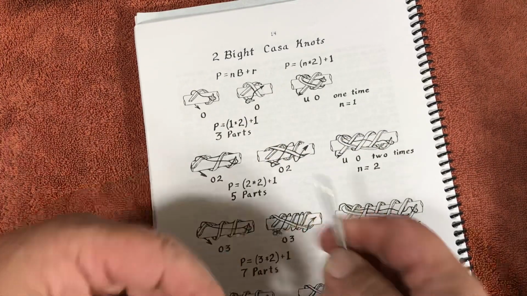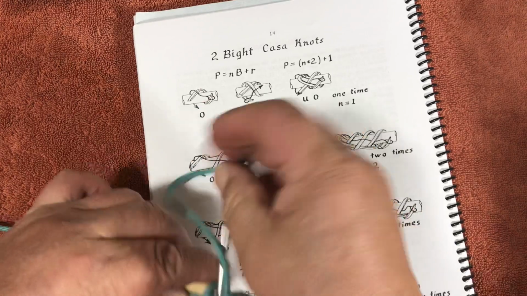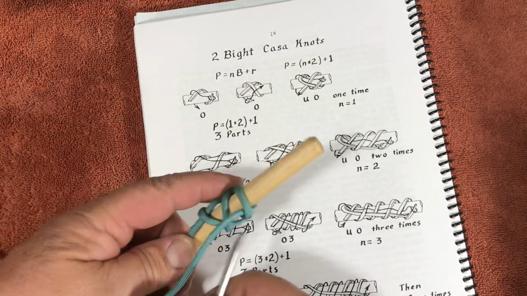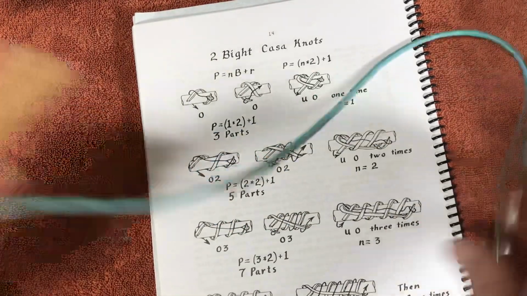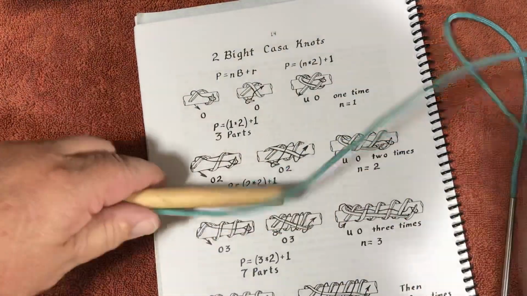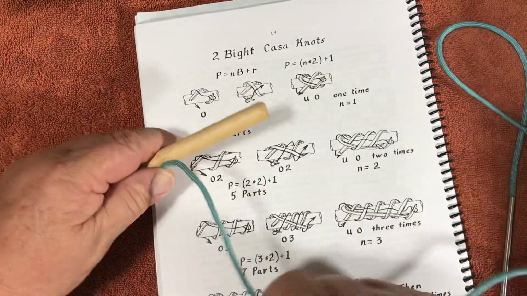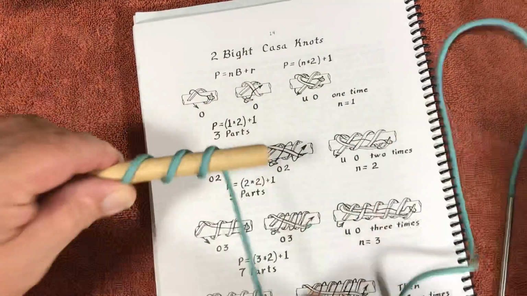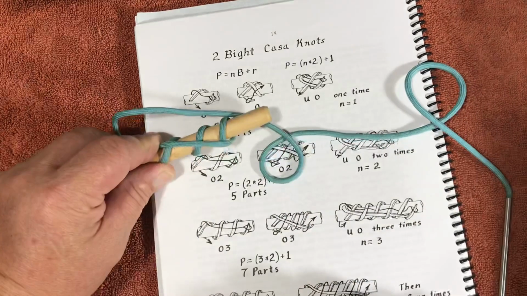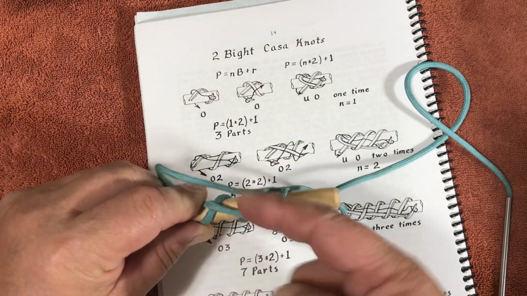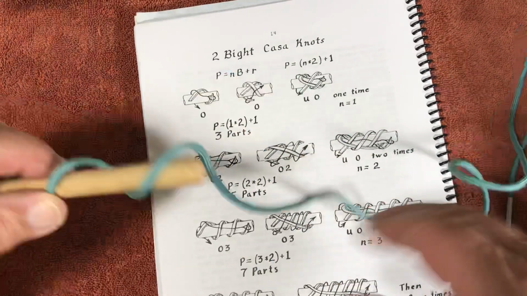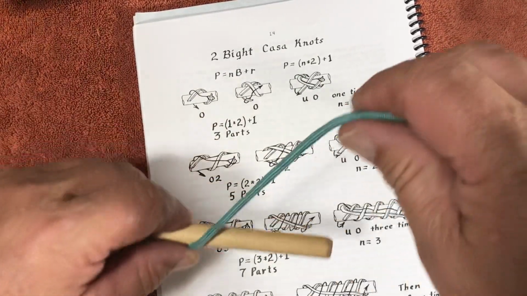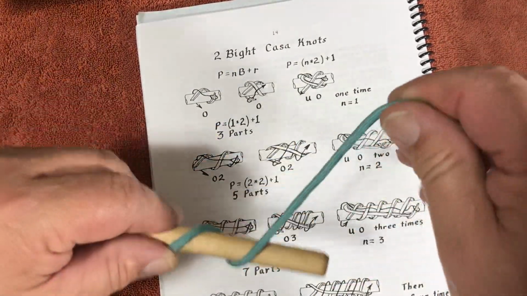Okay, let's go to an n equals 3. So in my drawings I go 1, 2, 3 and go straight over 3. But you can see these wraps in this straight, you've already started your knot crooked. Okay, so we're going to go around.